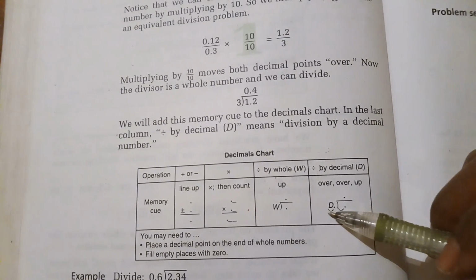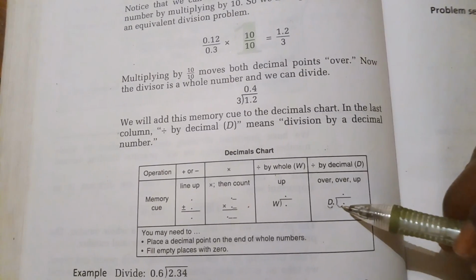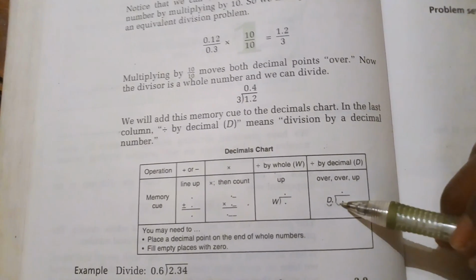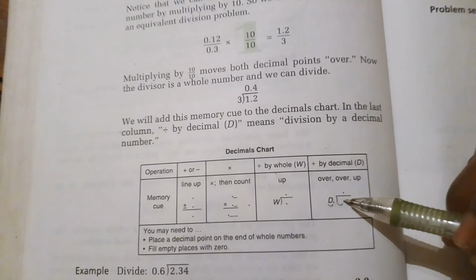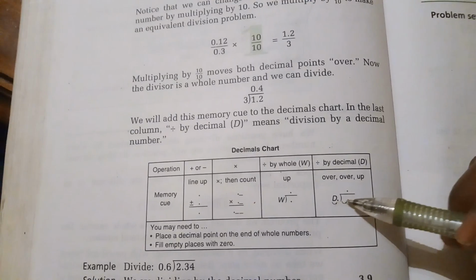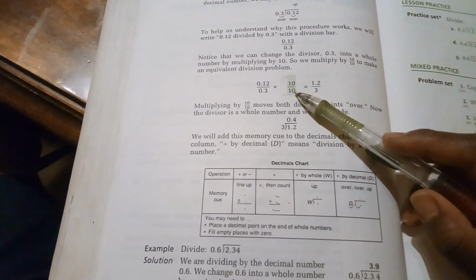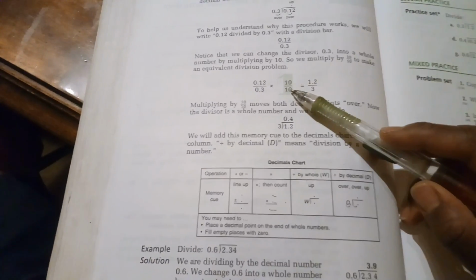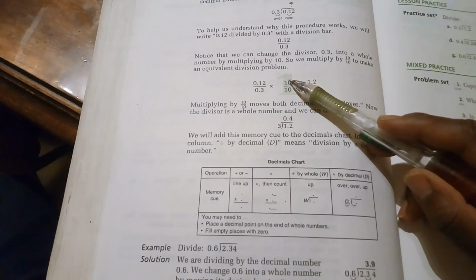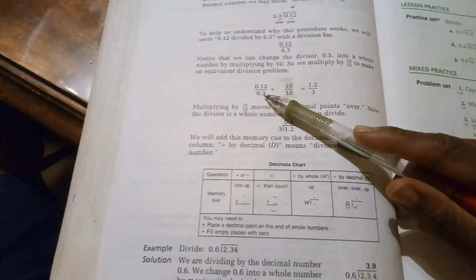But you move the decimal over 1 place, or maybe 2 places, or maybe 3 places, and move that decimal over 1 place, or maybe 2 places, or maybe 3 places. Move the decimal to the right the same number of times for your decimal divisor and your dividend. Okay, moving the decimal to the right is the same as multiplying by 10 over 10, or you may need to multiply by 100 over 100, depending on where your decimal is. Okay, does that make sense? Hope so.